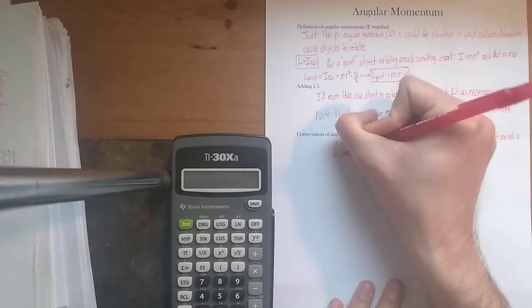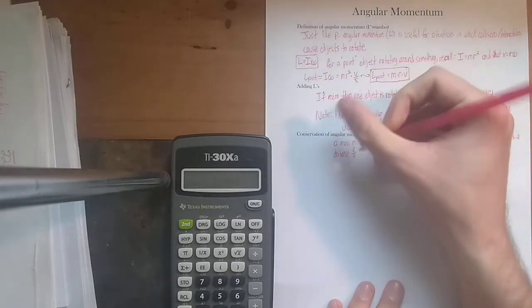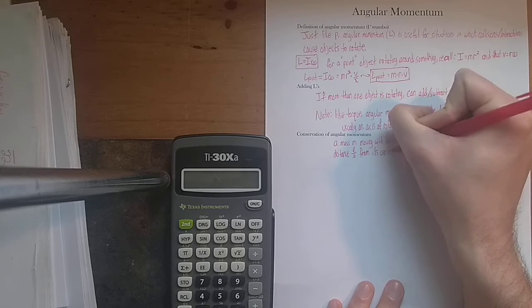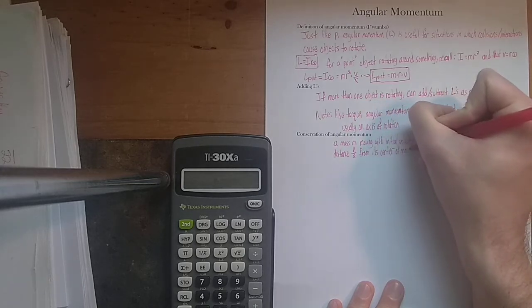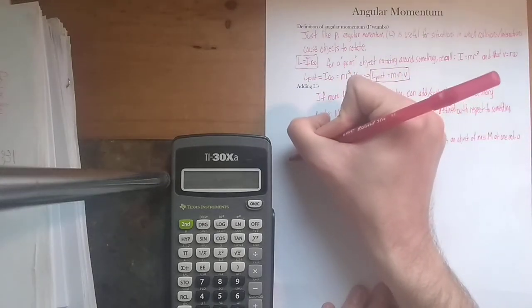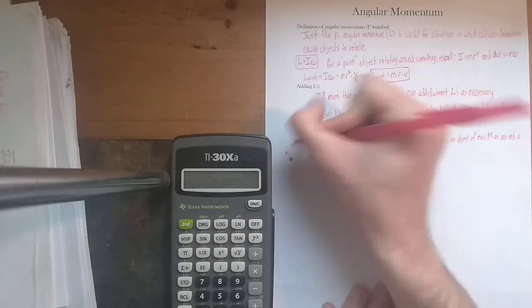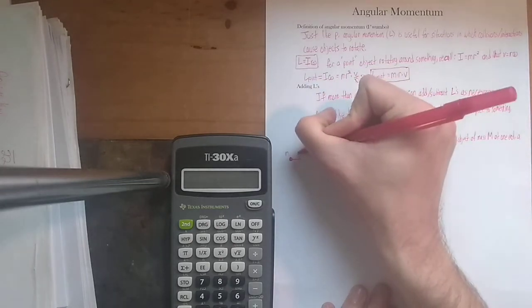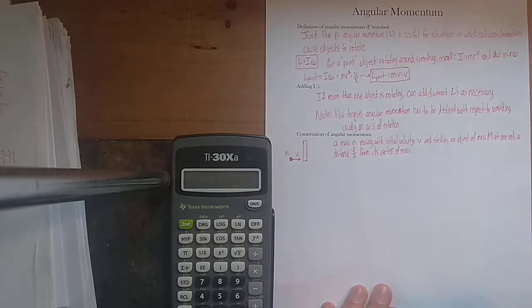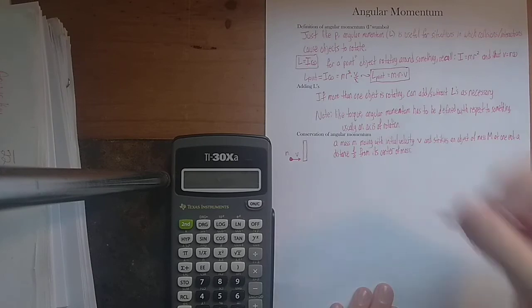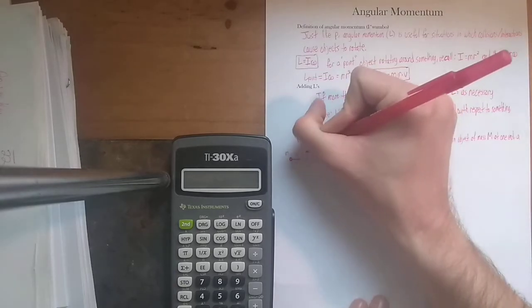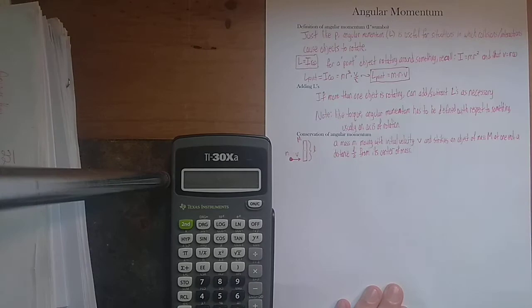A distance L over 2 from its center of mass. So let me draw the picture of that for you. We have little m, it's like a little sphere, and it's moving with a speed of v, and it's about to strike this rod, this object that looks like a rod. This object has a mass of M, and this whole thing has a length of L. So the center of mass is right here, that would be L over 2 away from it.